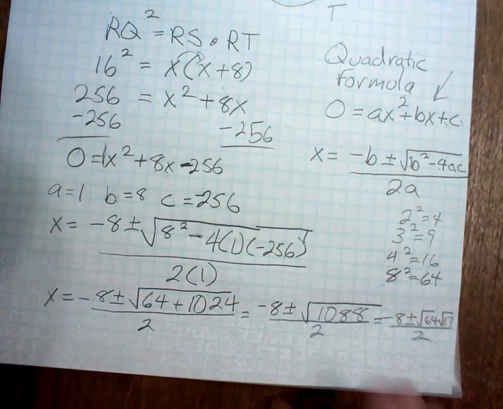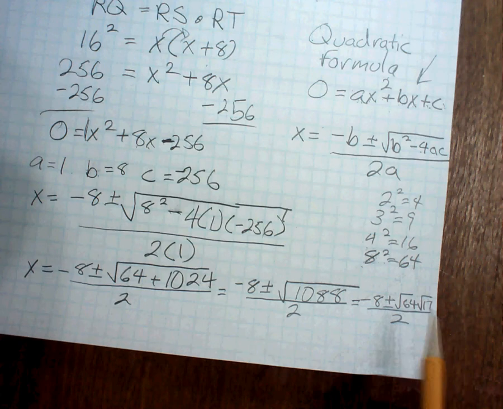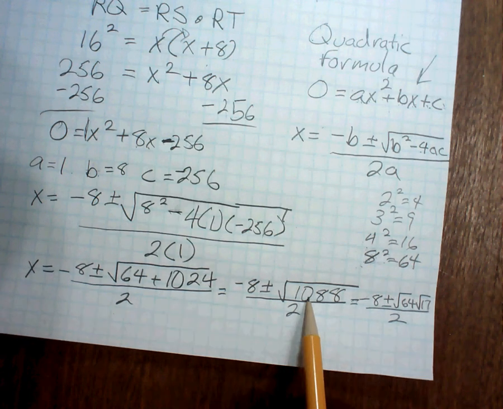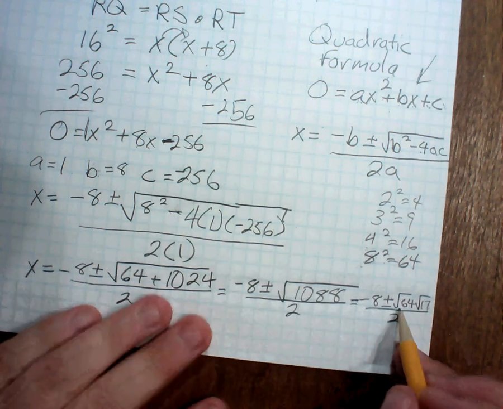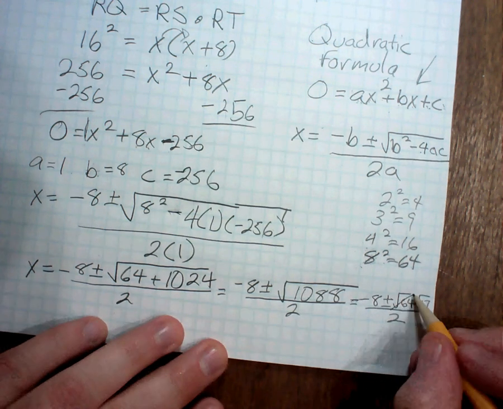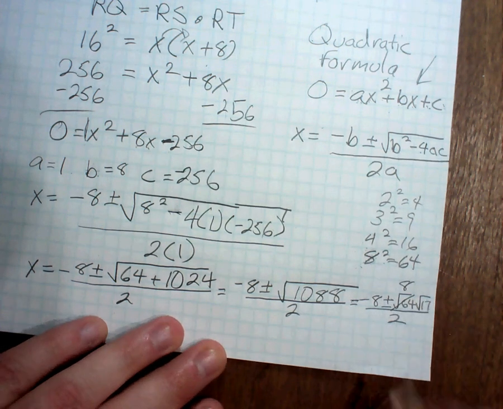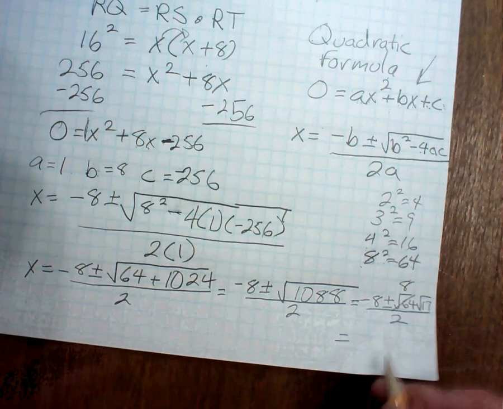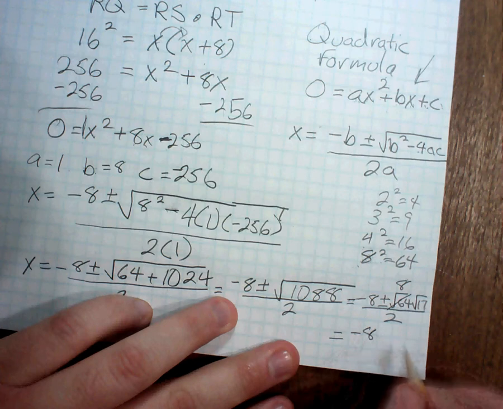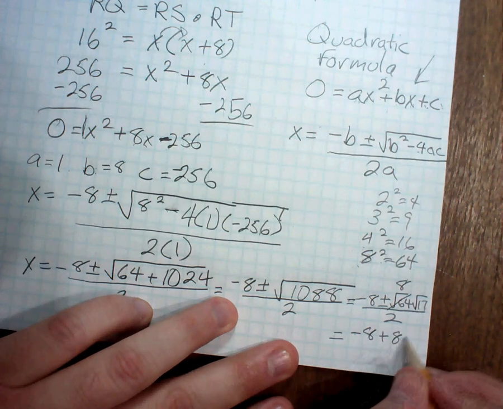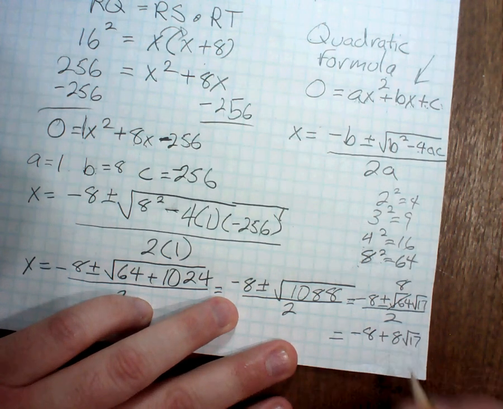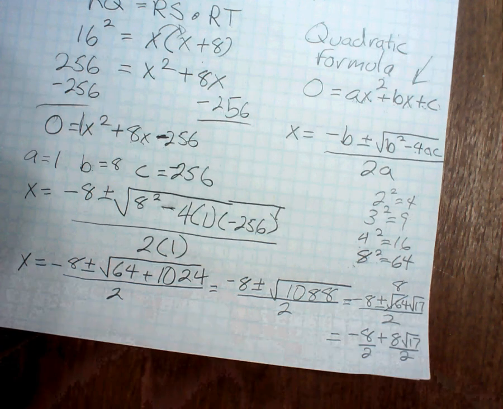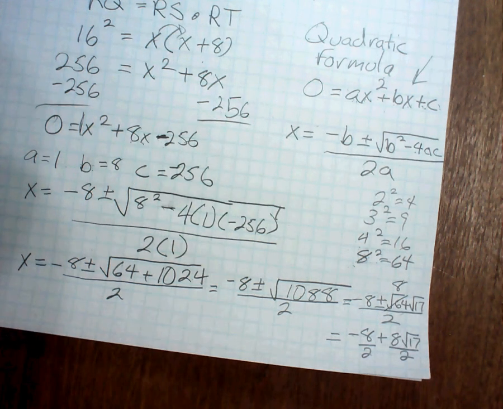Now the reason I did that is because 64 times 17 is 1,088, but the square root of 64 is just 8. So then I could rewrite this as negative 8 plus 8 times the square root of 17. Now, because they're both being divided by 2, I can divide them separately by 2 like that. All right, that's a property of fractions.